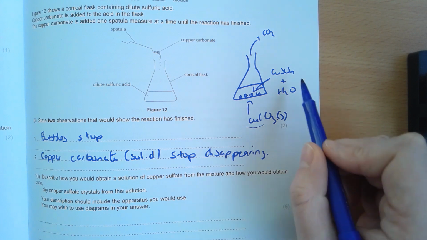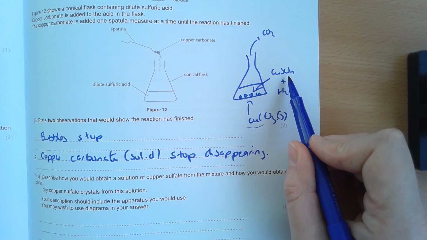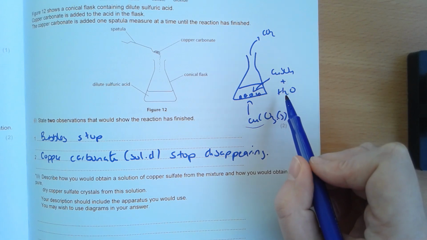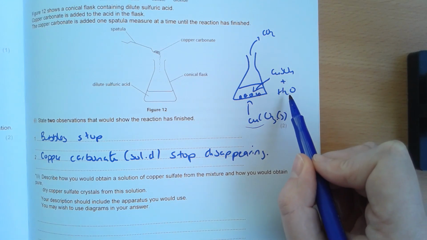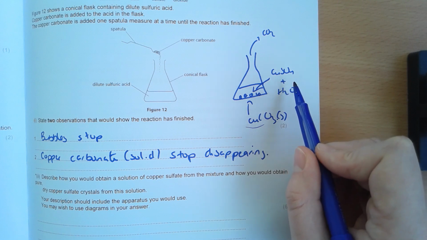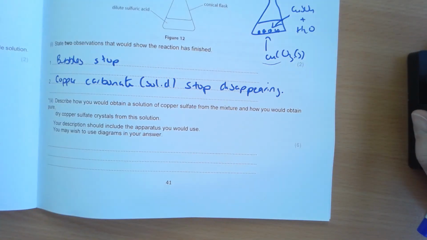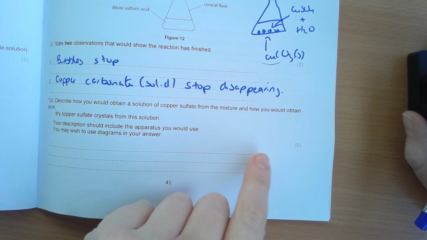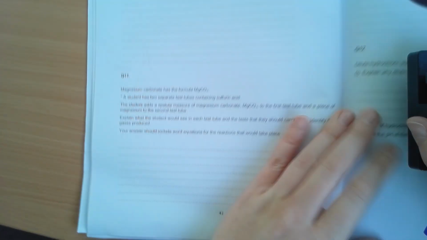Once you get rid of the copper carbonate, you're left with CuSO4 and water. CuSO4 is dissolved in water. How are you going to get rid of the water? You heat it, you evaporate the water, and then you let the copper sulfate cool, so you get larger crystals. You'll see the answer on the mark scheme, but it's not difficult chemistry. It's just describing filtration and evaporation.